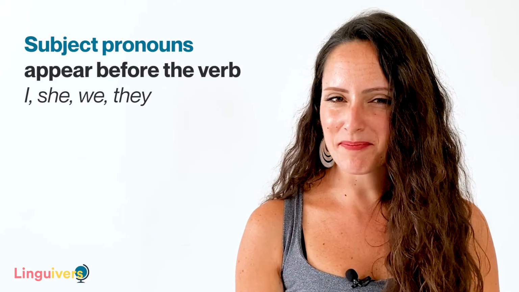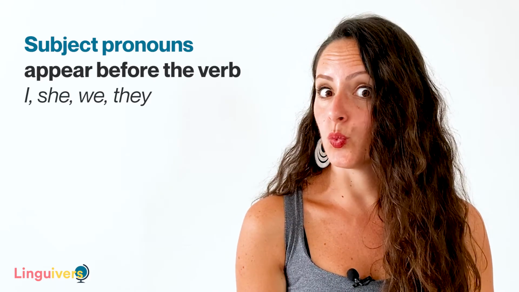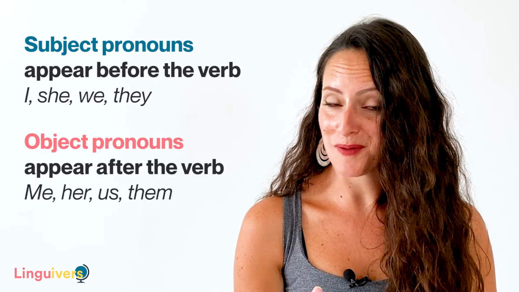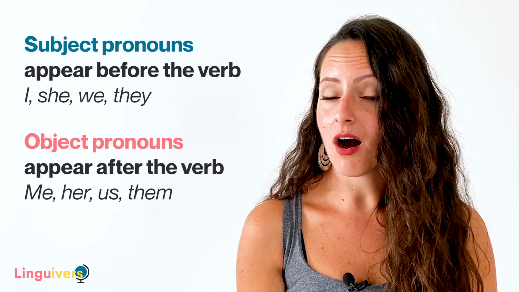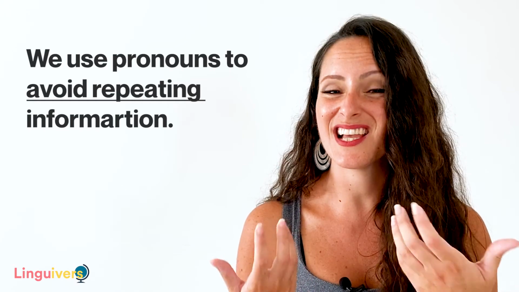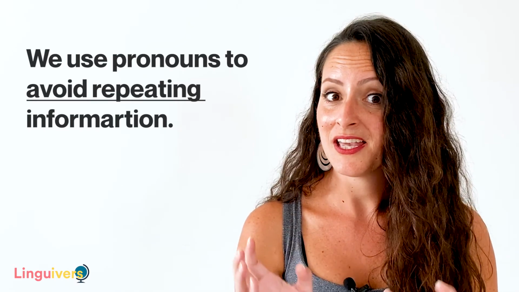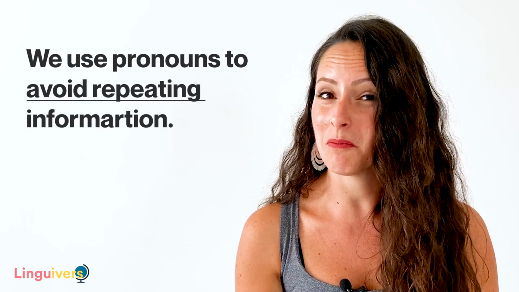To sum up the main points of today. 1. Subject pronouns appear before the verb: I, she, we, they. Object pronouns appear after the verb: me, her, us, them. Number 2, we use pronouns to avoid repeating information because it is unnecessary. But be careful, the listener needs to know what we are talking about, so that information must have been mentioned before. And that's it. I'm sure you've got this under control now.